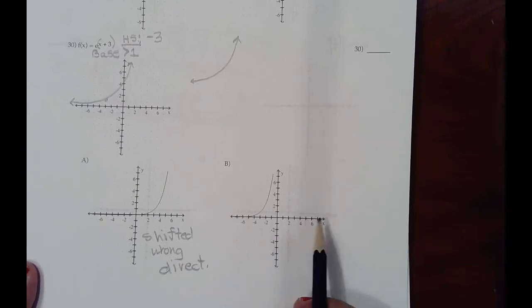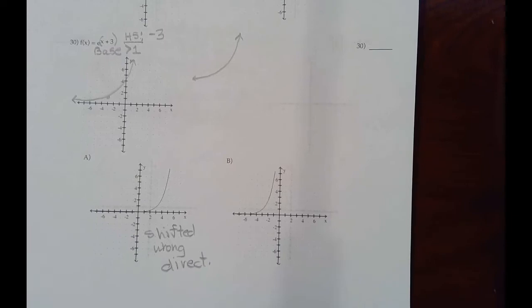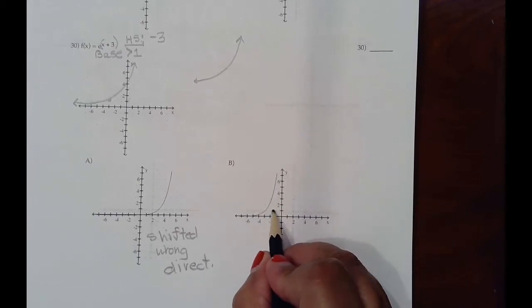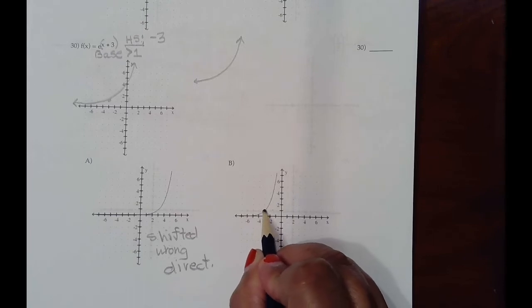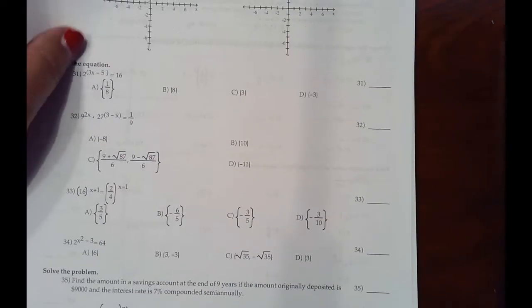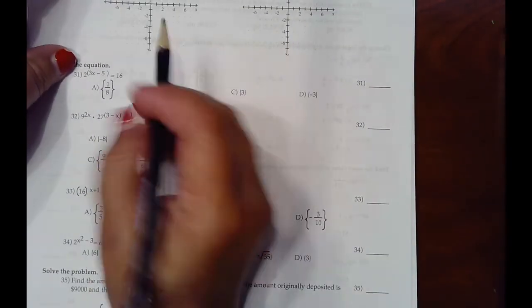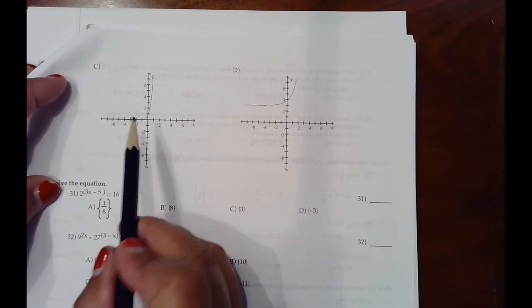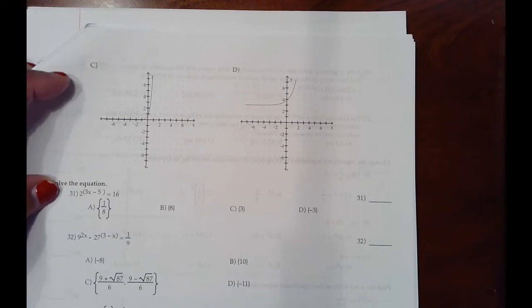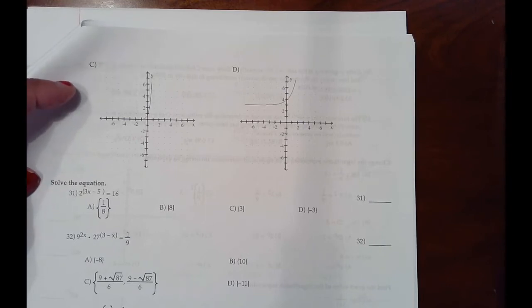Okay, this one is shifted to the left, and let's see if it looks like it is shifted 3 units to the right. Yeah, that looks like it, because this turning point is 1, 2, 3. Yep, here it is right there. So this is the actual graph. That one is not shifted at all because it's still going through 0, 1. That should have been shifted over here, and this one is too high. It did not have a vertical shift. It had only a horizontal shift.